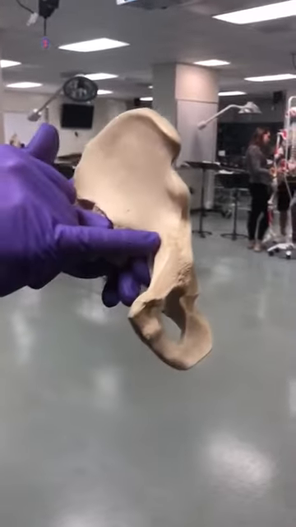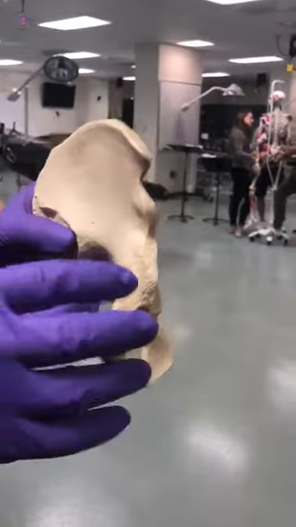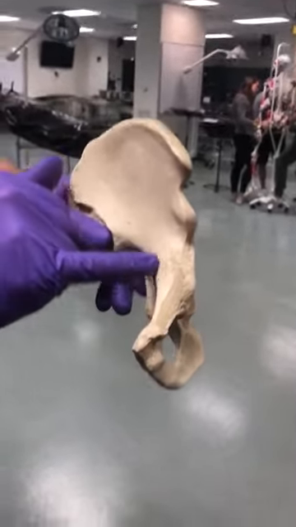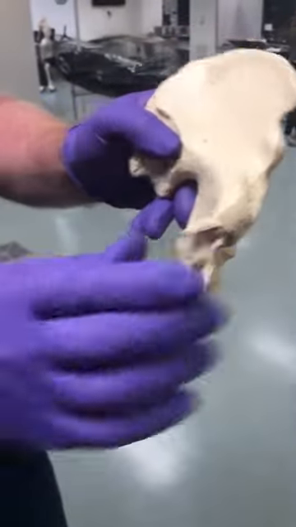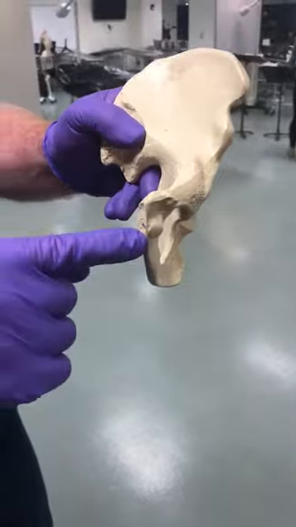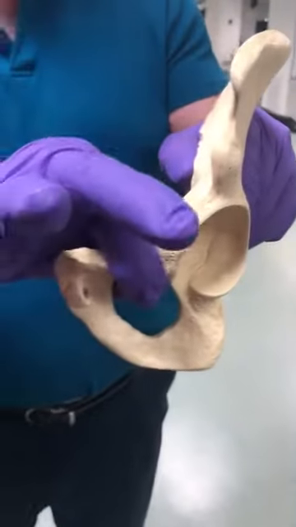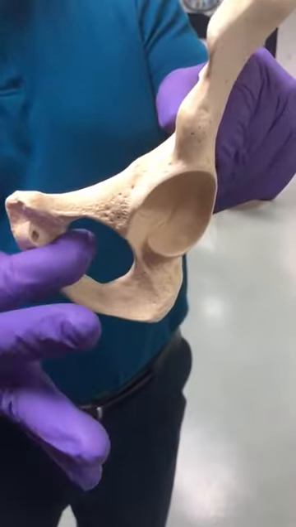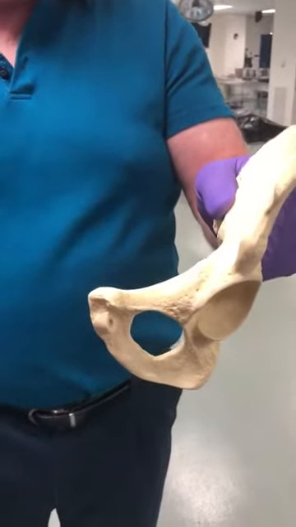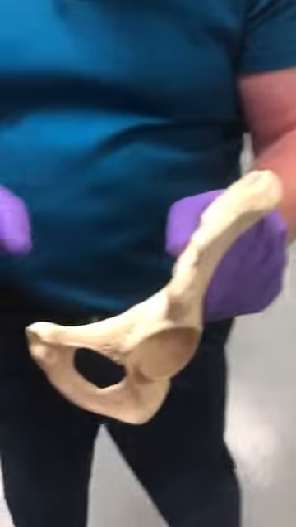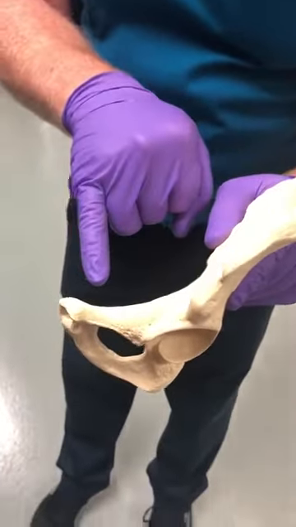This bump right over here is the iliopubic eminence. Iliopubic eminence. So this is the pubic bone. This is the pubic symphysis region. This is the superior pubic ramus. This is the inferior pubic ramus. Ramus means branch, as Dr. Reef told you. And so on the superior pubic ramus, there's a few things we need to know.